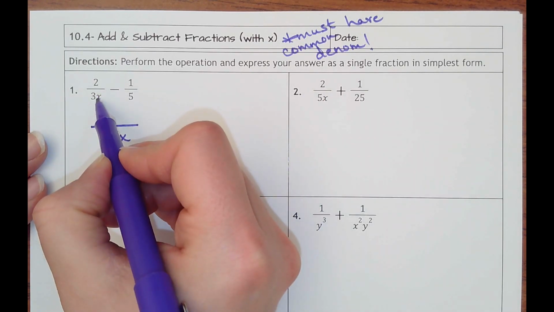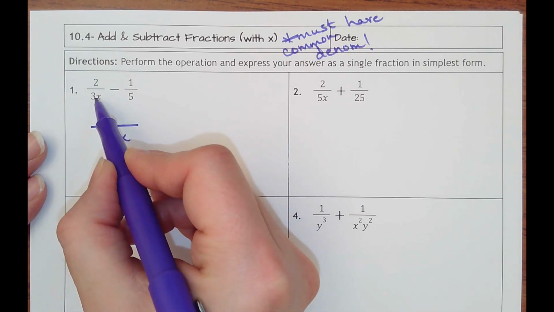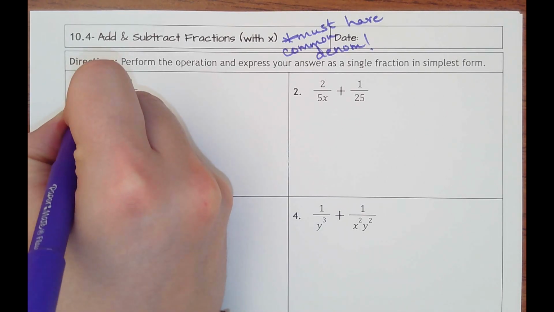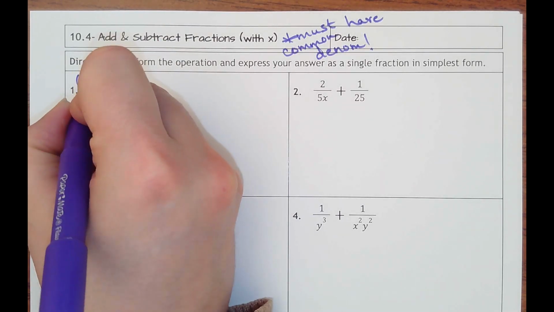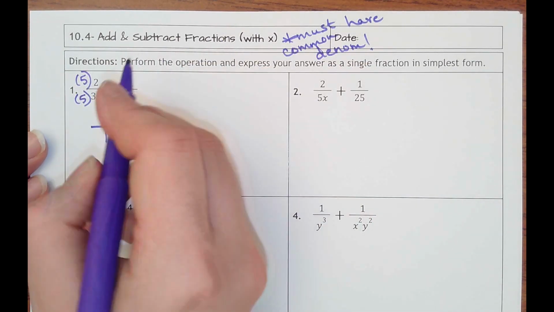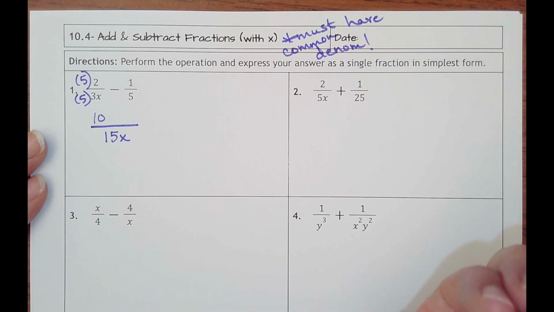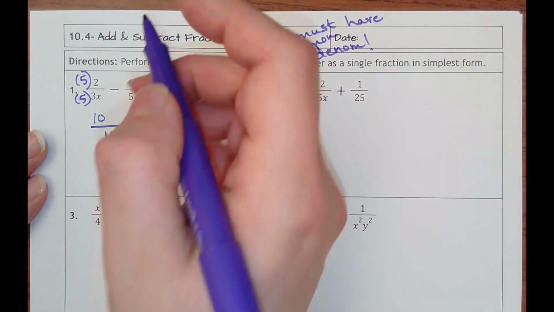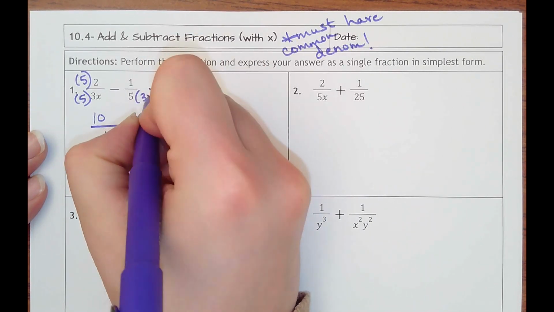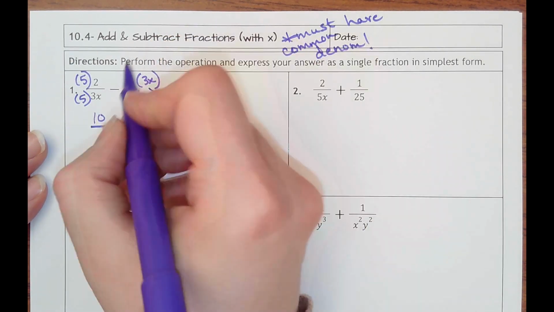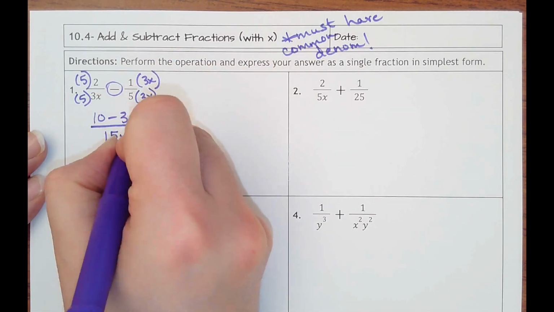Then I have to figure out each denominator, what does it need to get multiplied by to make it match? So 3x times a 5 would make this be 15x. But if I multiply the bottom, I got to multiply the top by that same number. 2 times 5 is 10. This is making sure that I keep a fraction and get it to be equivalent to its original. And then 5 times what makes 15x? That would be a 3x. So I have to multiply the top by 3x. There is a negative here, so that's like a negative 1 times 3x is negative 3x.